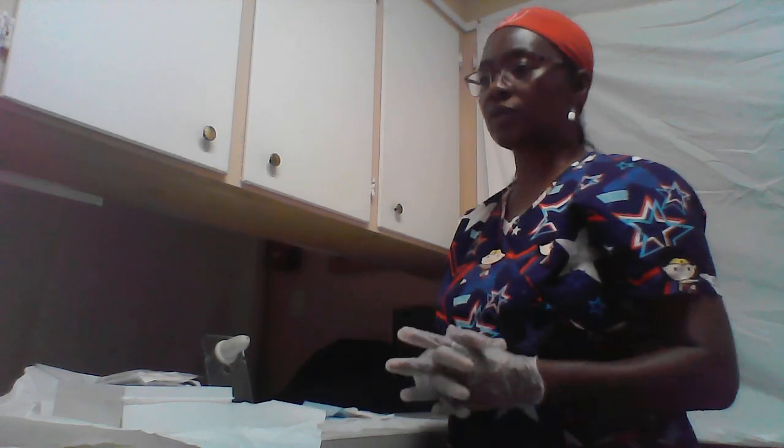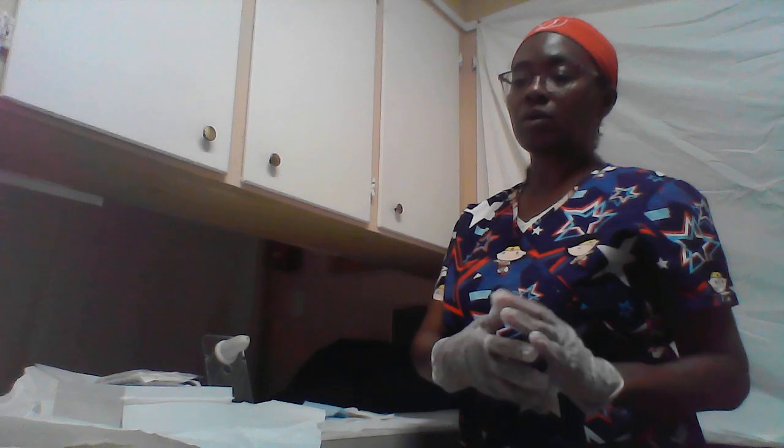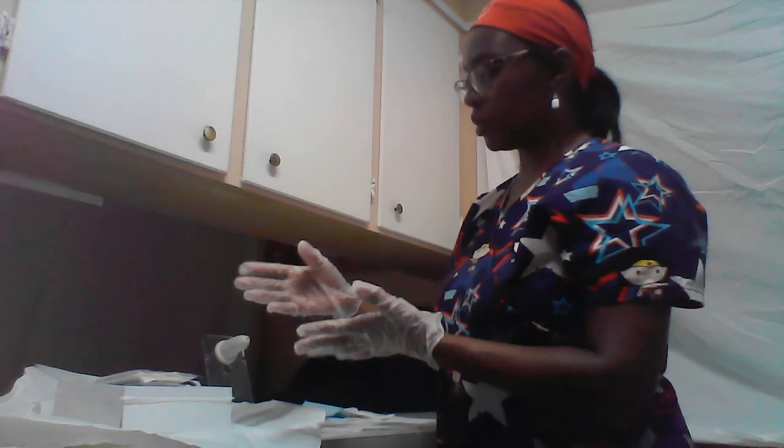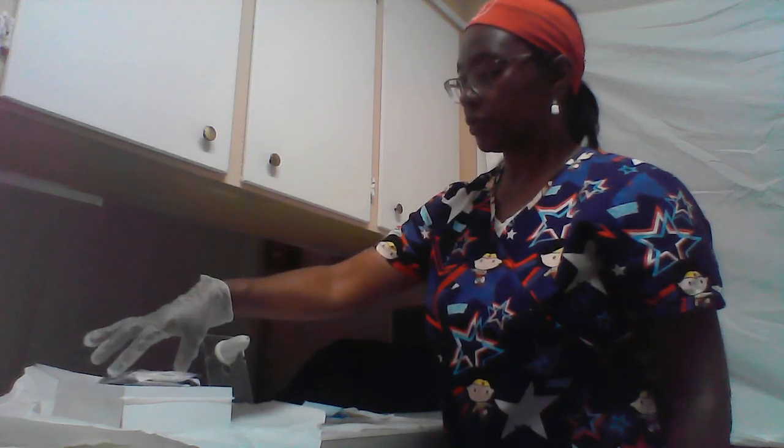I'm going to take out the drape. This is going to go under the patient. And this is for the female, but I'm doing the male. Now I'm going to remove my clean gloves, gel, or wash my hands again, and now I'm going to get out the sterile gloves.